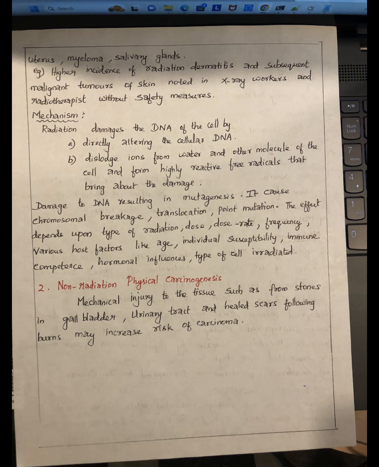The mechanism by which radiation damages the DNA of the cell is that the radiation directly alters the cellular DNA. Otherwise, the radiation takes away the ions from water and other molecules of the cell. Then it forms highly reactive free radicals. This causes DNA damage. DNA damage produces mutagenesis.